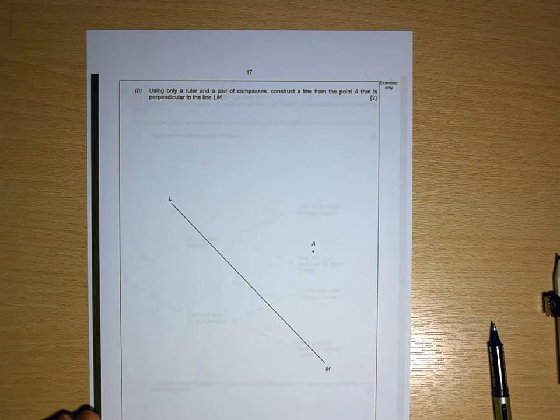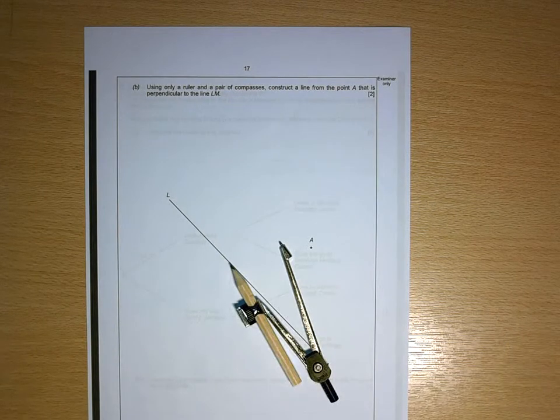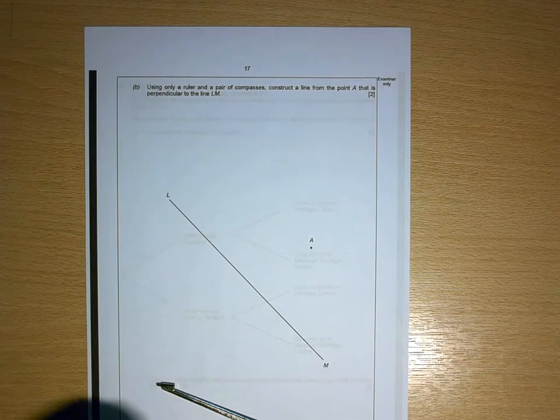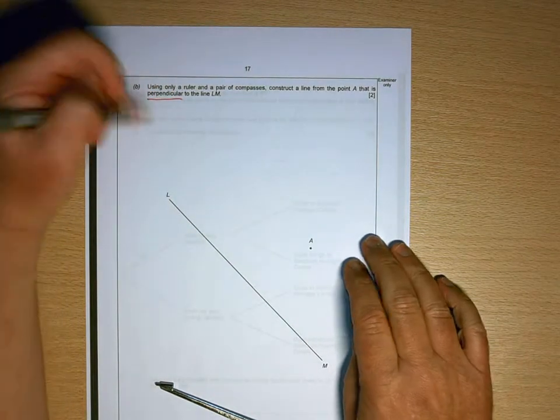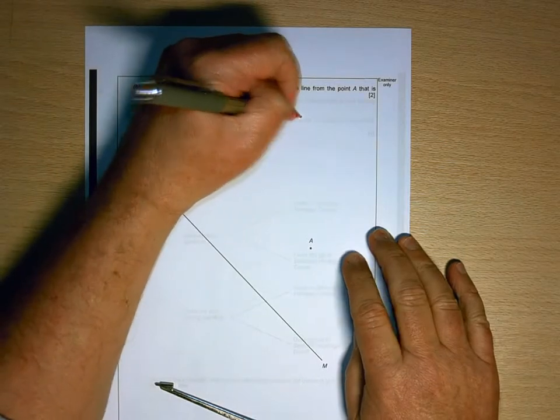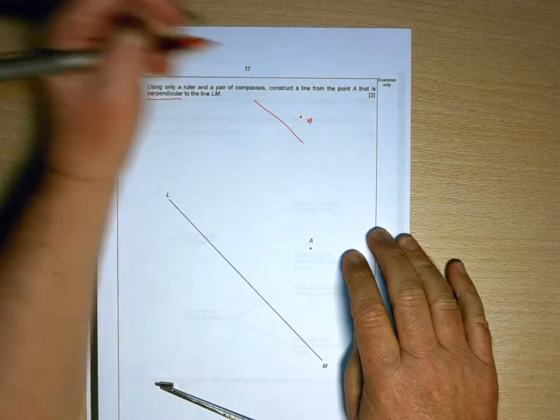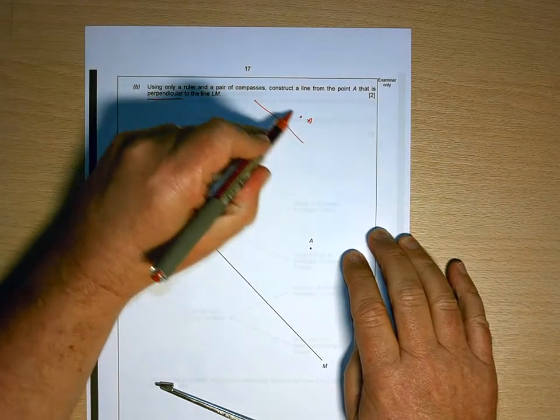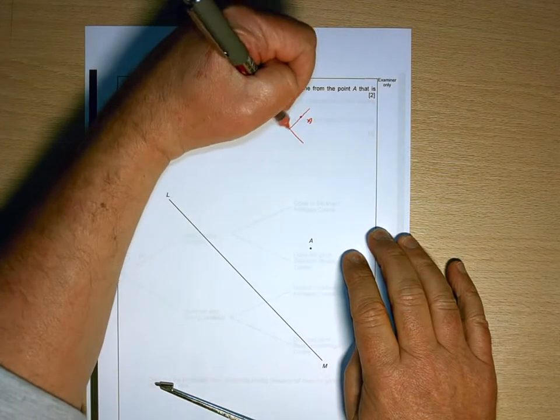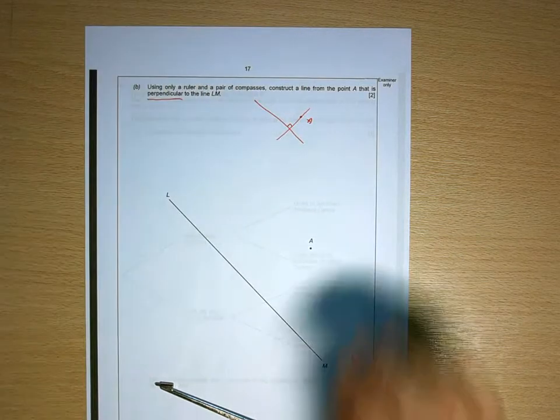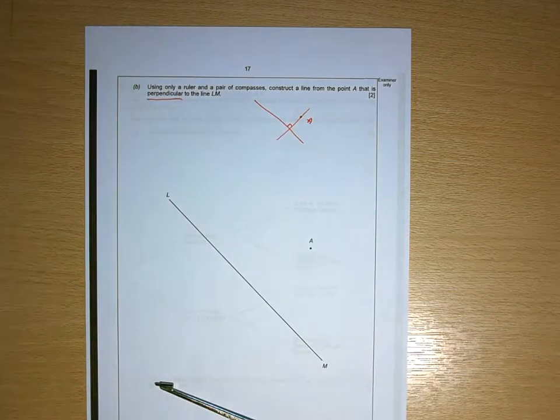Question B. Using only a ruler and a pair of compasses, so we can't put it away yet, construct a line from a point A that is perpendicular to the line LM. So perpendicular means, if we do ourselves a little sketch up here, there's A. Parallel would be running through it to make a set of train tracks. Perpendicular means that we're running through it at right angles.